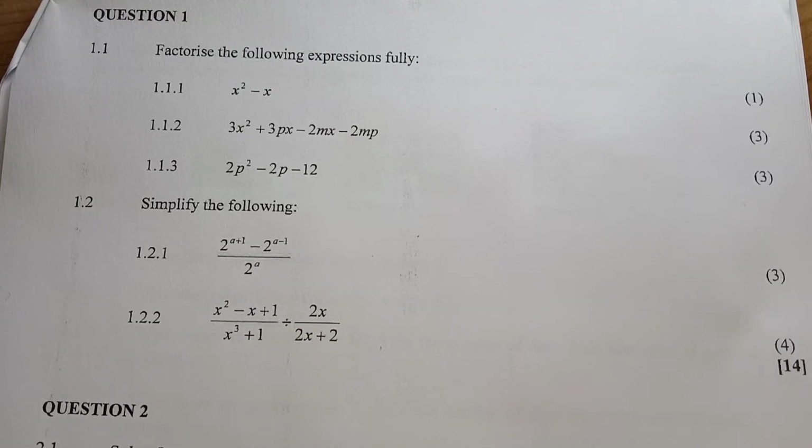Hello guys, we are on 1.2. 1.2 says simplify the following expression. Okay, we are having the first one there. Okay, let's start.